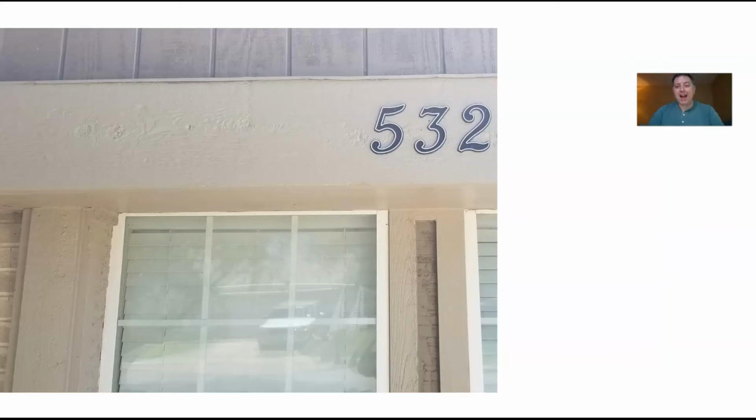All right, and here's my house numbers. And I saw some math there. Can you figure out what kind of math I might have seen in my house numbers? I see a 5, a 3, and a 2. How do those go together? You might say 3 plus 2 equals 5.